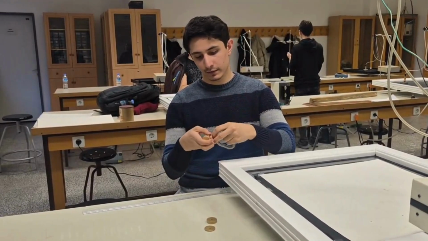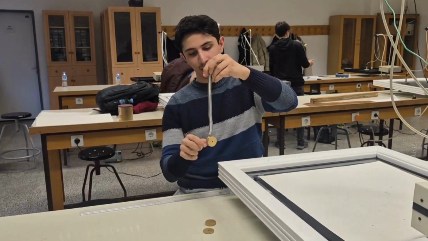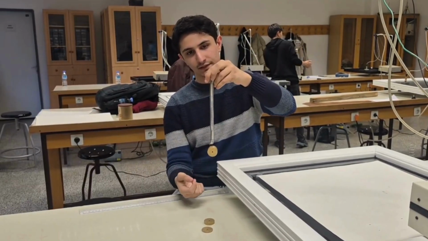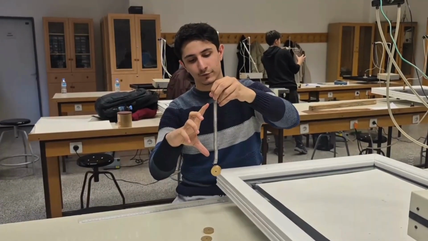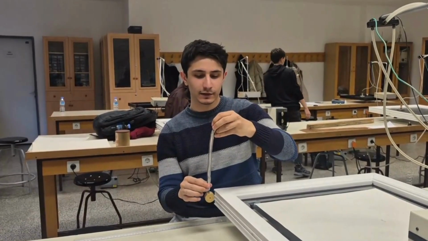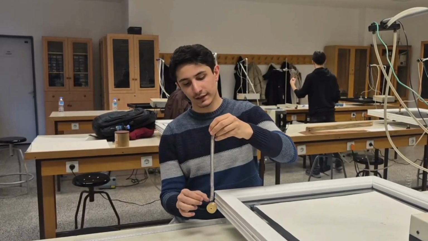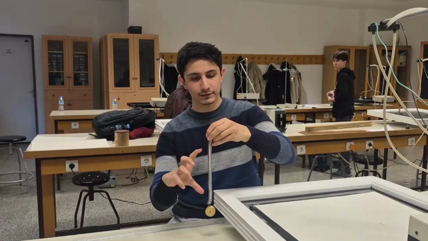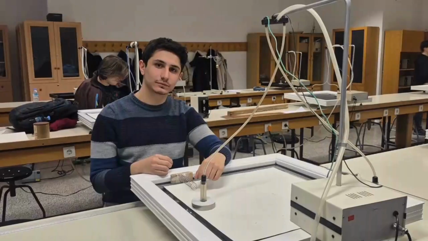For the first part, we need a spring and three different masses. I'm going to attach the mass like this, and the mass will pull the spring down, and we will measure the elongation of the spring. With this data, thanks to Hooke's law, we can calculate the spring constant of this spring.